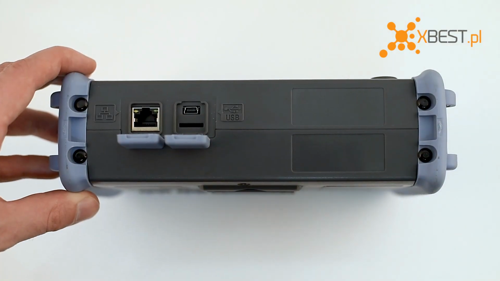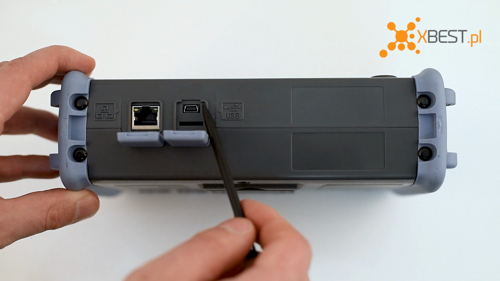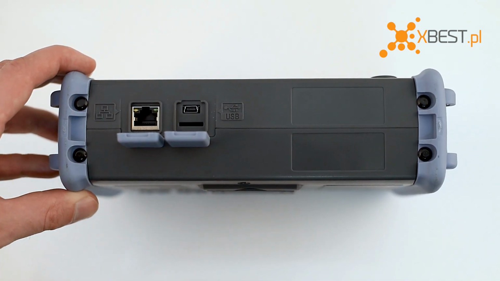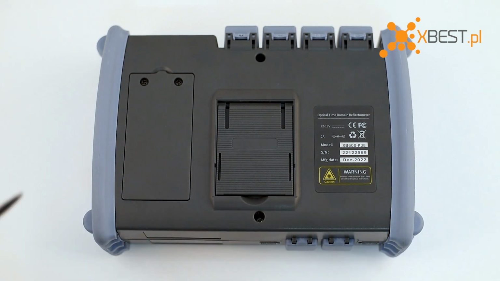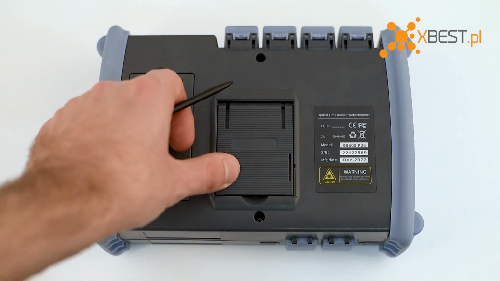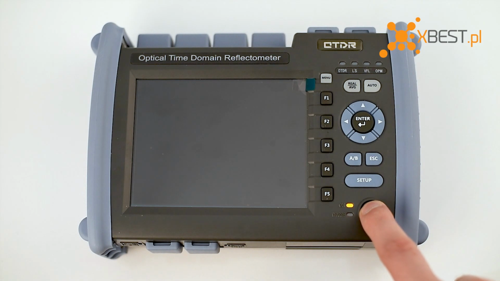At the bottom part of the device, there is an Ethernet input, a USB slot for connecting the device to a computer, and a memory card slot. On the back of the device, there is space for the battery, a pull-out stand, and the device's basic data. Turn on the device by clicking the power button.